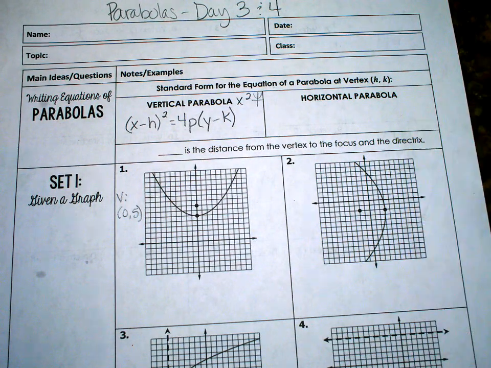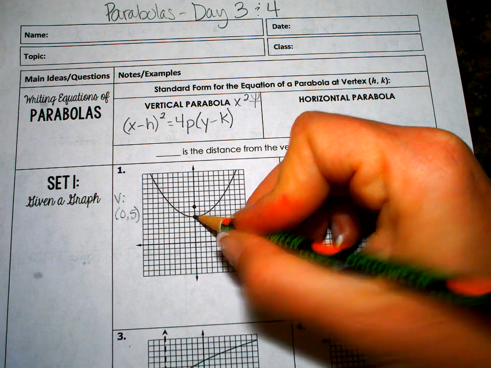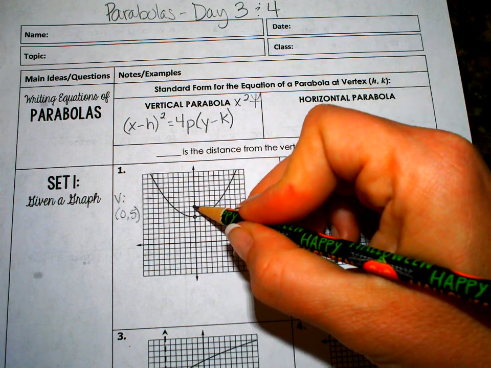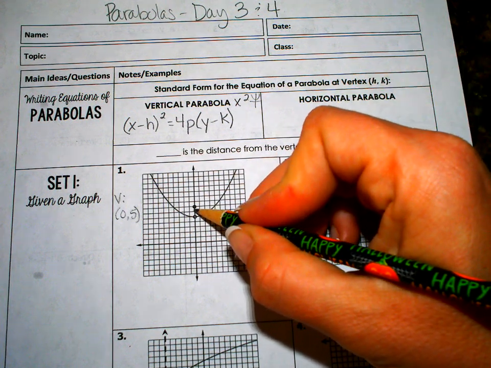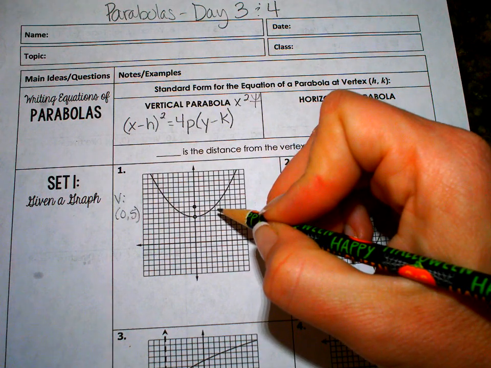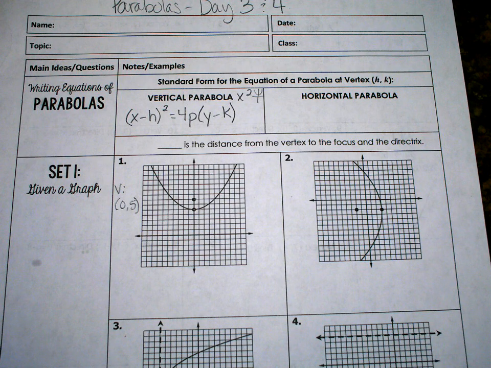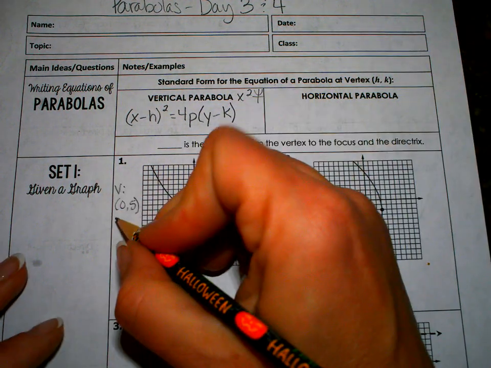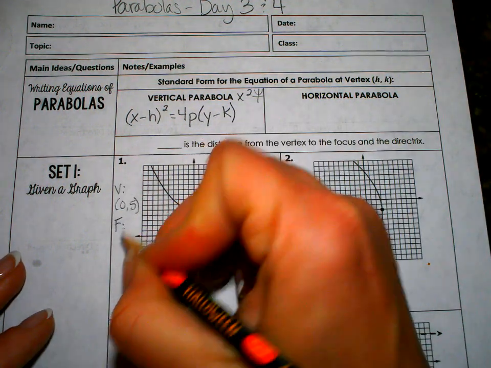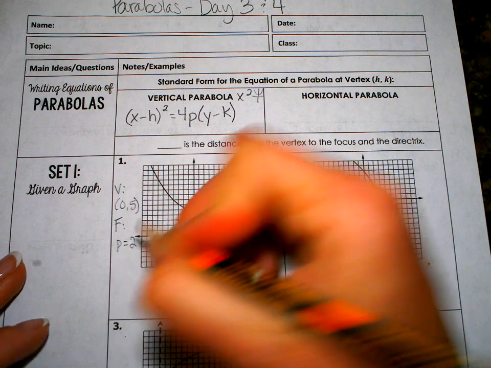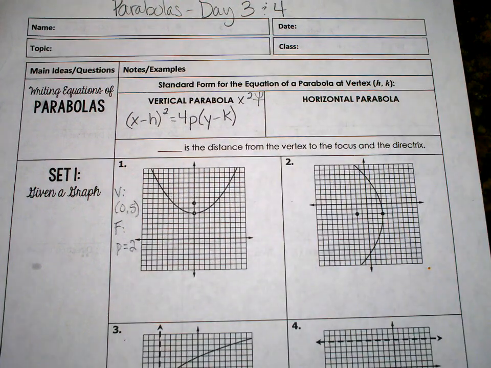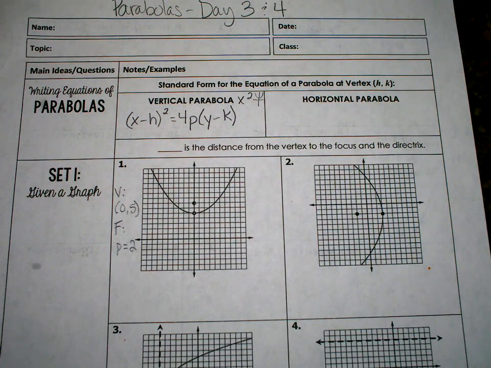I also know that these two things are 2 spaces away, and the focus is always on the inside of the parabola. So my focus means that p equals 2.